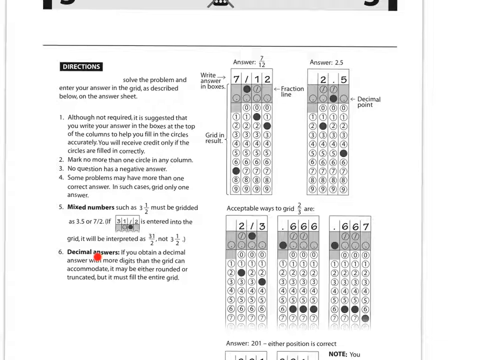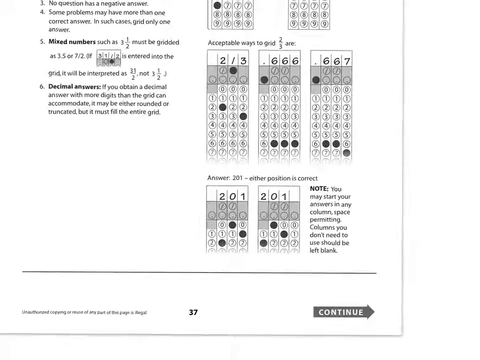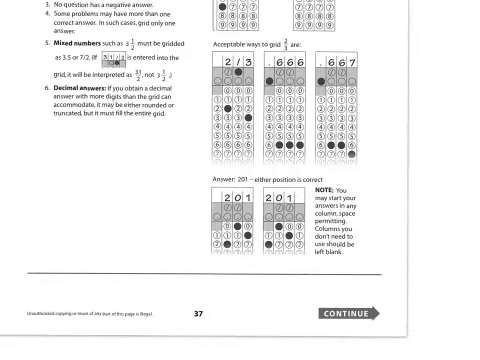And the decimal answers, if you obtain a decimal answer with more digits than the grid can accommodate, it may be either rounded or truncated, which means that it might be wrong, but it must fill in the entire grid. So something like the 2/3 could be 0.6666, and that would be okay, or 0.667, that would be okay.